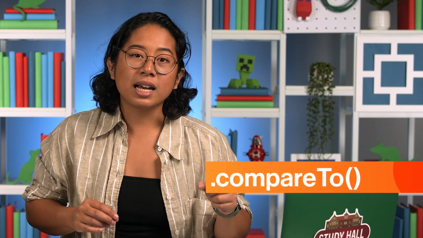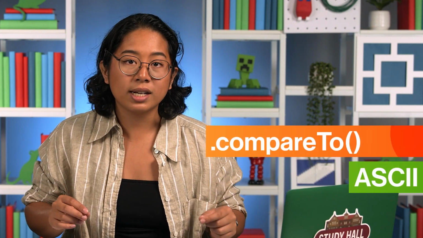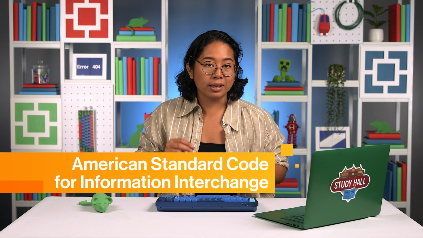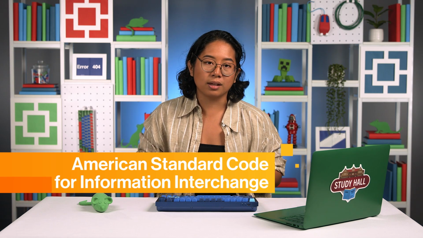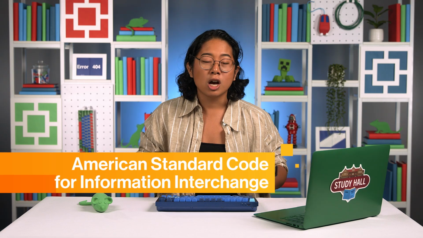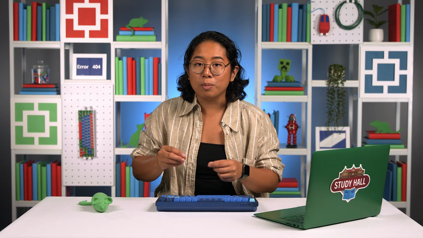alphabetically. On the other hand, the .compareTo method takes corresponding characters in two strings and compares their ASCII values. ASCII, or the American Standard Code for Information Interchange, is a common encoding method that converts human-readable terms to computer-readable terms. ASCII maps letters, numbers, and symbols to specific numerical values that are then converted to binary.